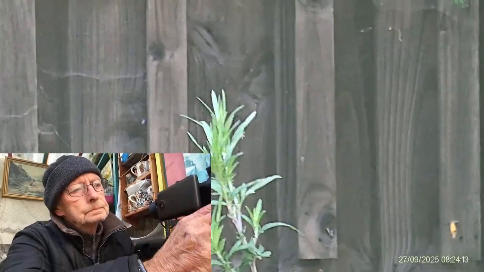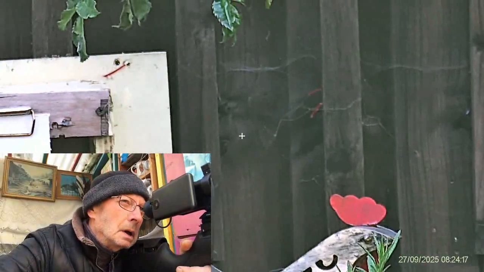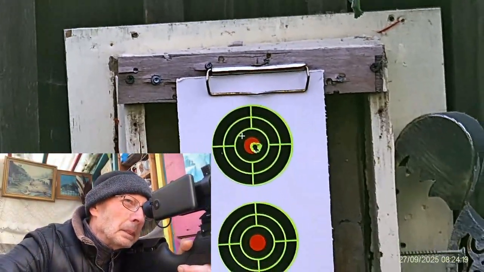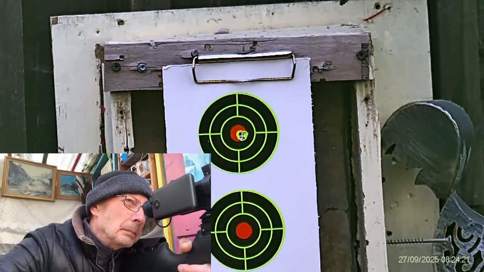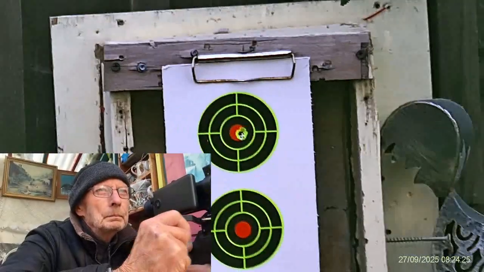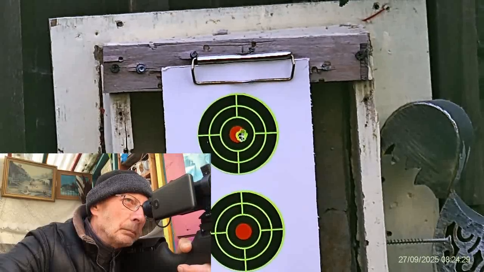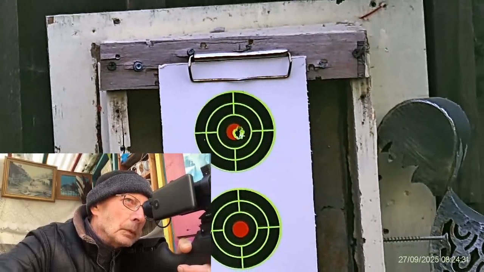Right, okay, so this is going to be the last 12. So we take 6 shots at the same bullseye there. That's 1. That's 2.